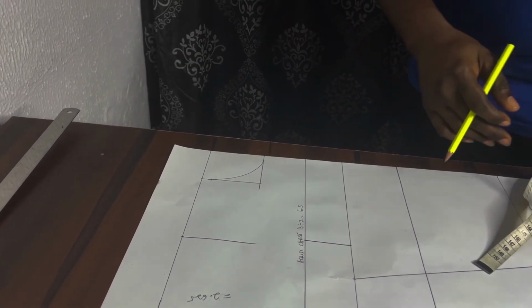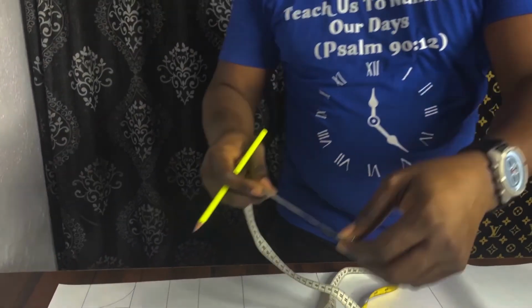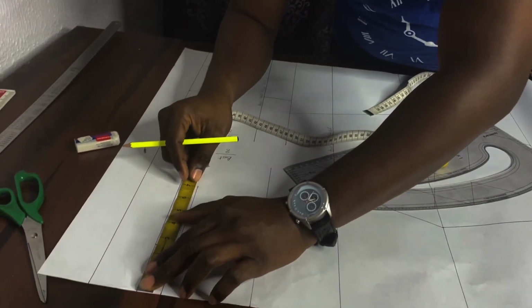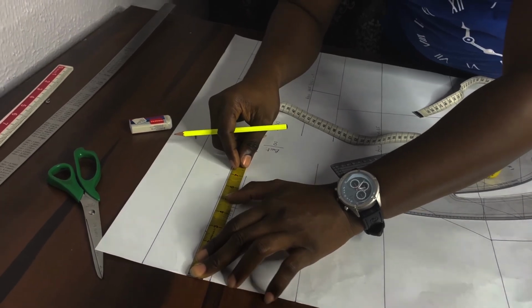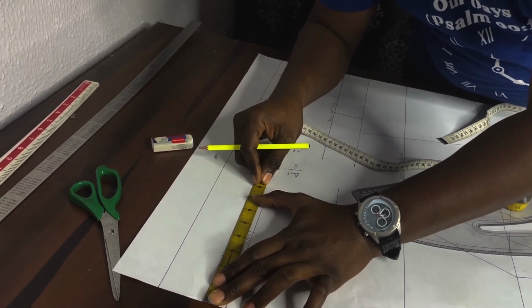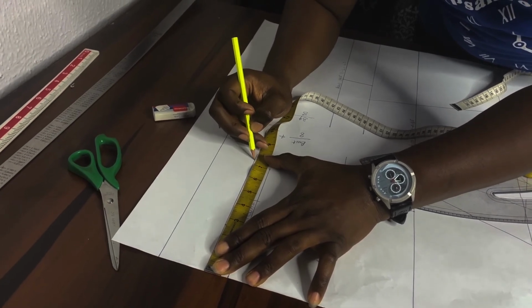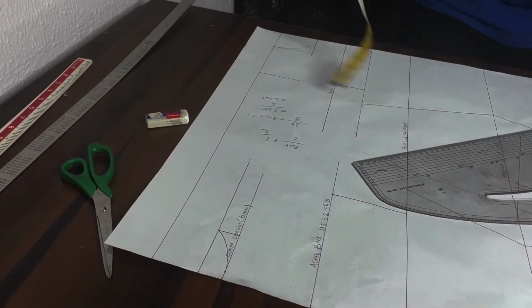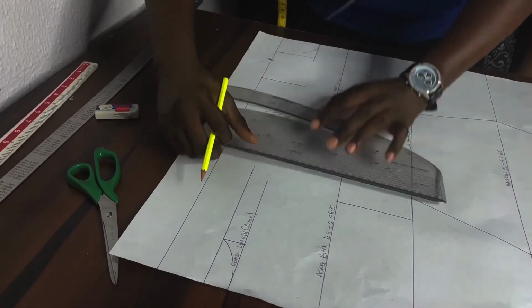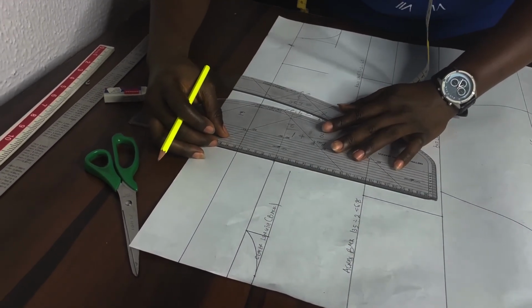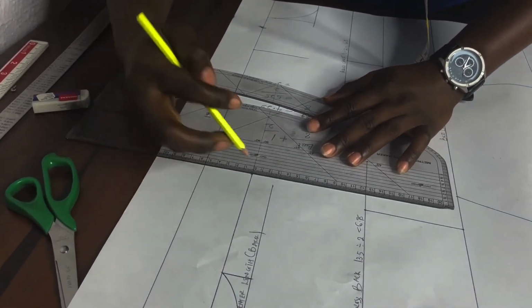The next thing, we repeat this at the back too. Our cross shoulder for the back is about 15 inches. Half of 15 is 7.5 inches. So at the back also we square down, because we are trying to get our shoulders.